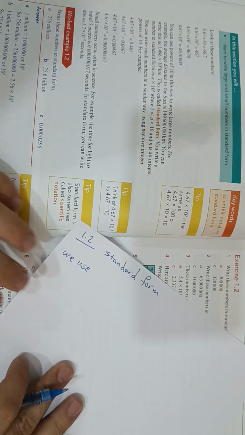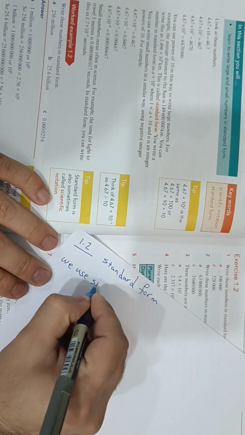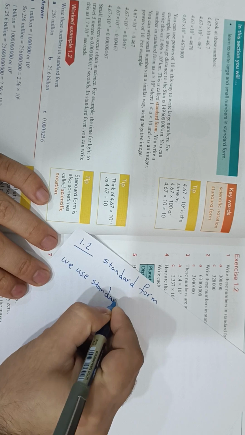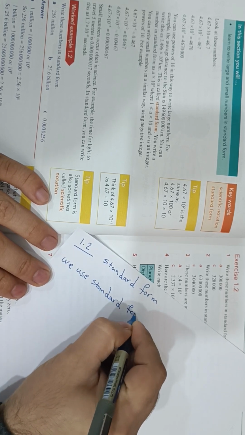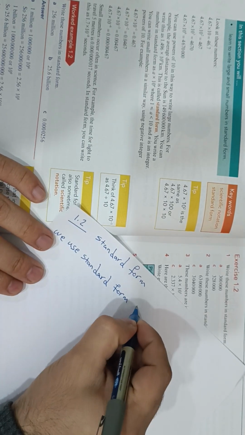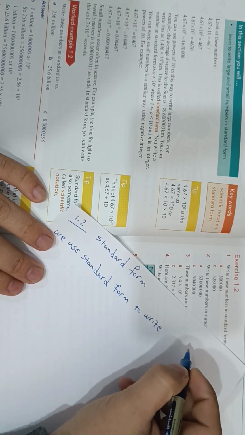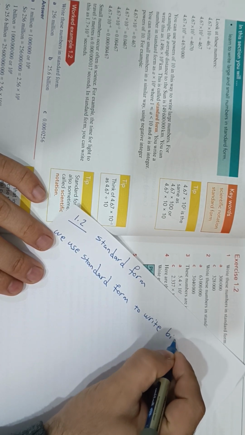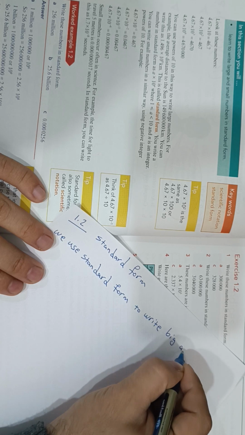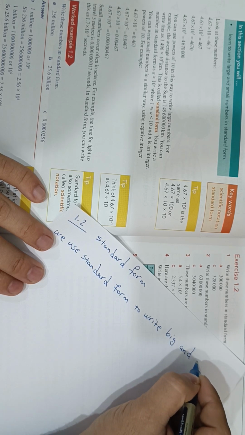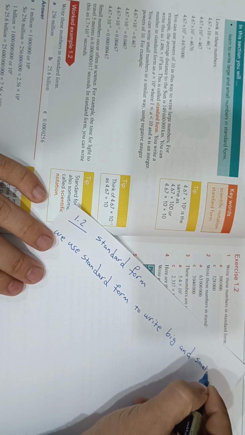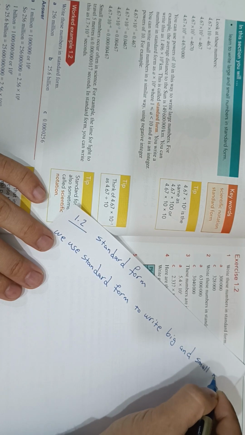So we use standard form to write big and small numbers.